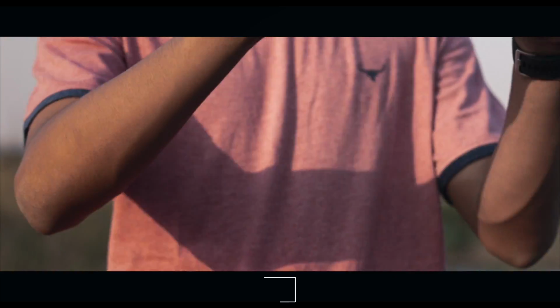Hey guys, I'm Saurav, and in this video I will be talking about an application that will be useful for mobile photography as well as editing photos on your mobile phone.